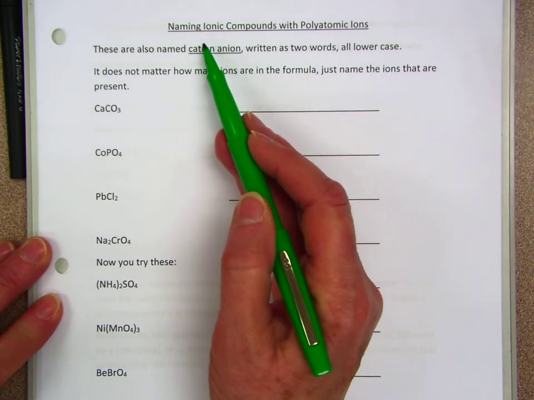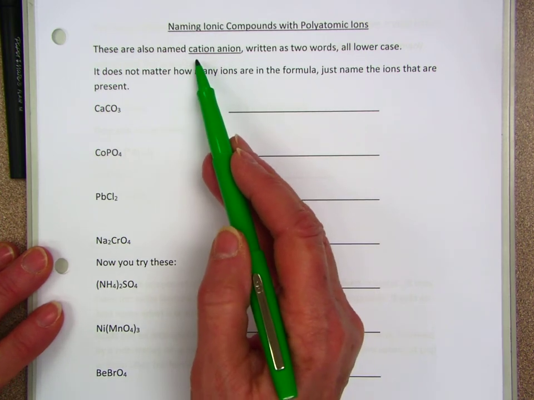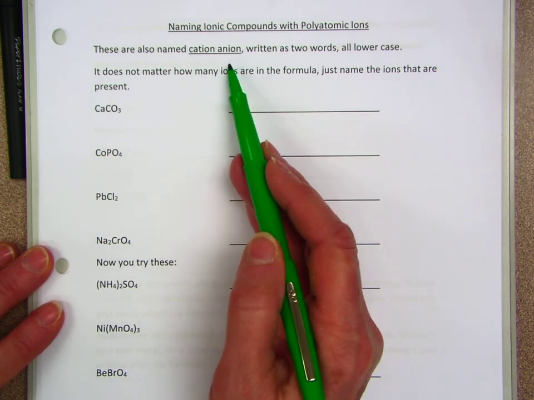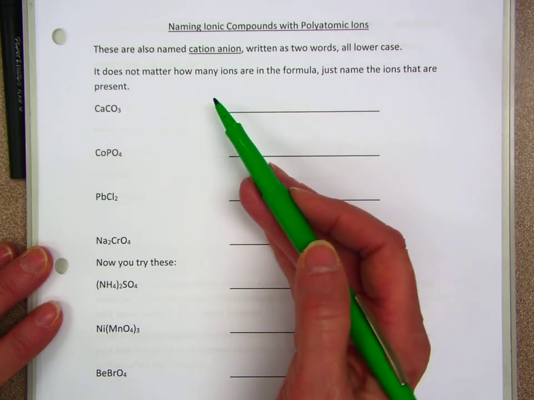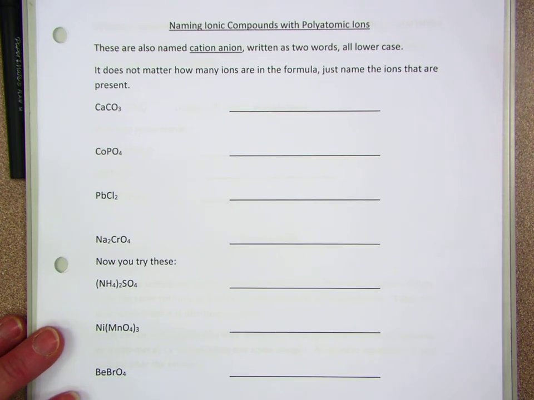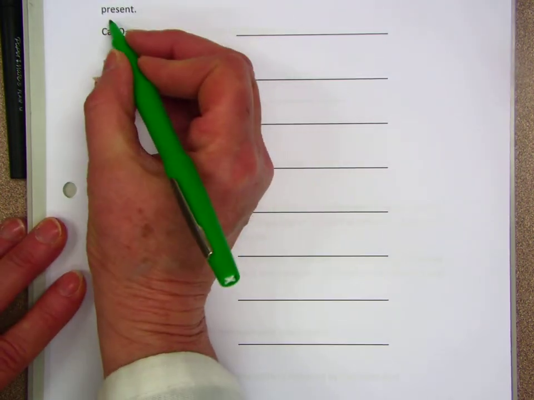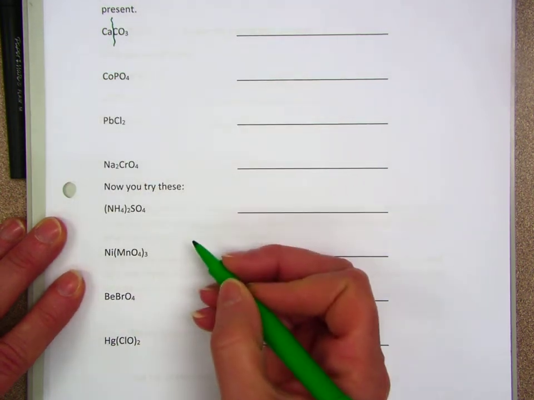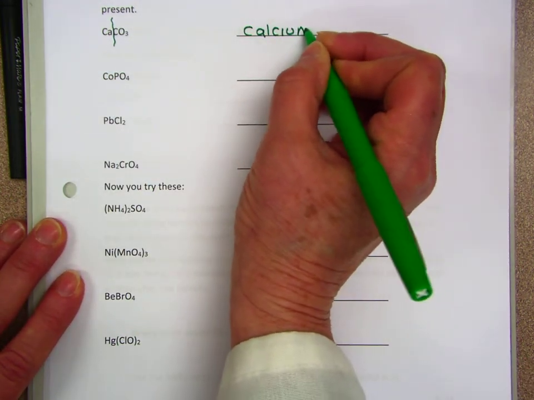Okay, how do we name compounds now? We go the other way. We name them cation, space, anion, all lowercase, 2 words. And again, it doesn't matter how many ions are in there, they're polyatomic, but we follow the same rules as we did for the monoatomic ions. So we look at this, and in our head, we break this apart. And we write calcium carbonate.